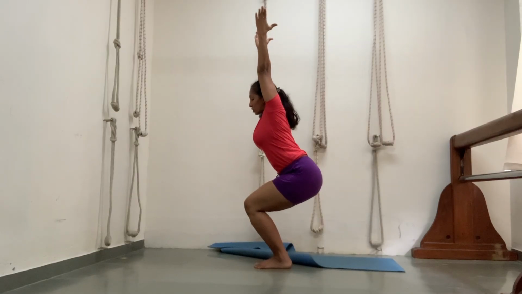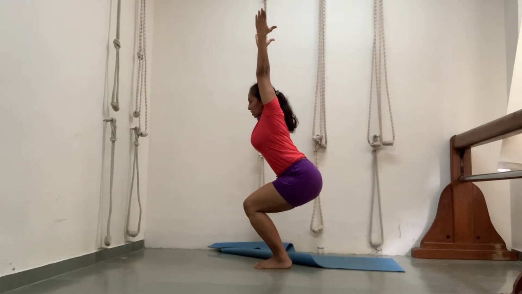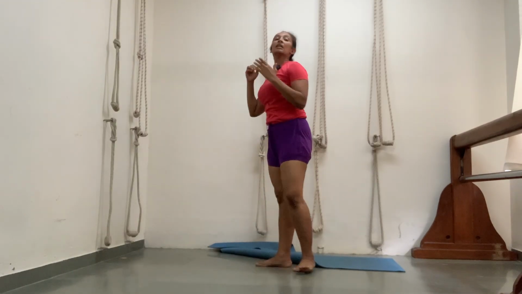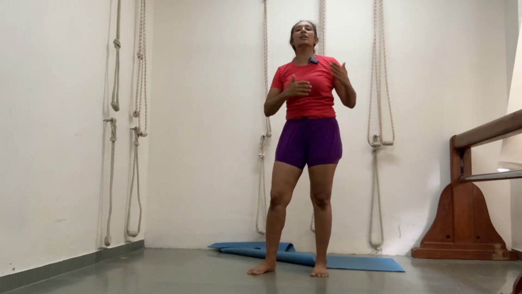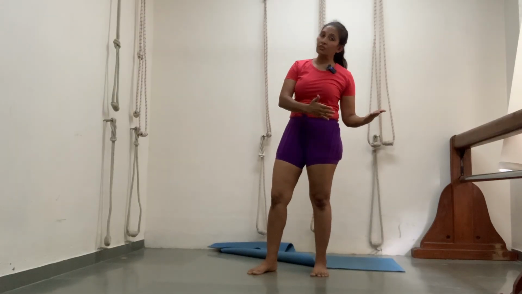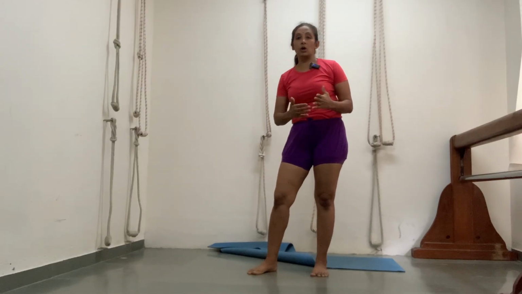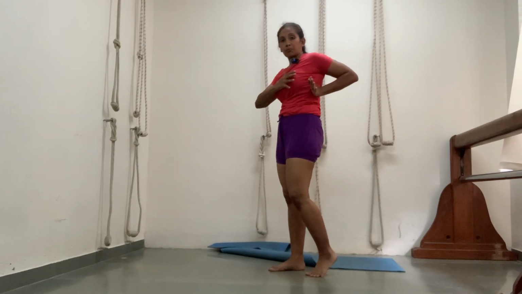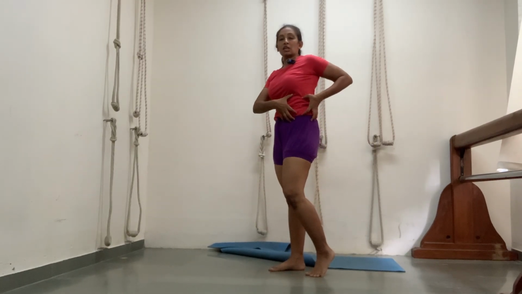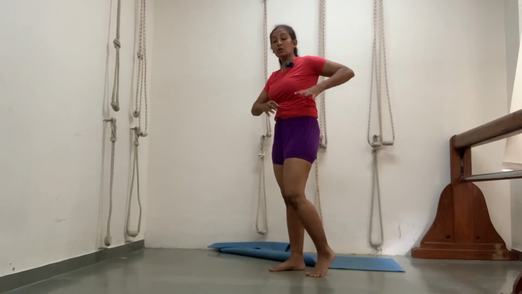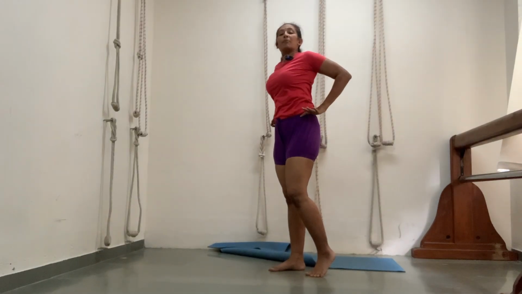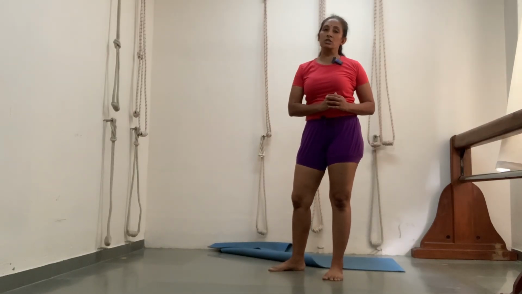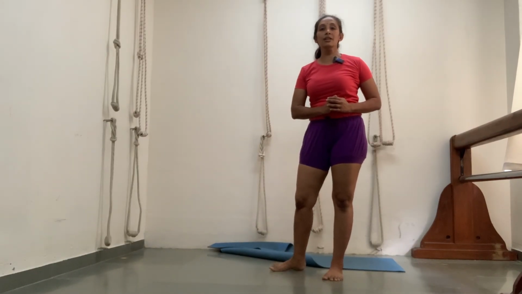So pelvis is traction down, rib cage is traction upward, giving a long profile to the lumbar spine. This has to be done in any asana, whether it's Urdhva Dhanurasana, Virabhadrasana 1 or any asana. The congestion between the rib cage and the pelvis will tend to shorten and compress the lumbar. So rib cage up, pelvis traction down. In the upcoming video, I'll show how this looks in Urdhva Dhanurasana as well. Thank you.